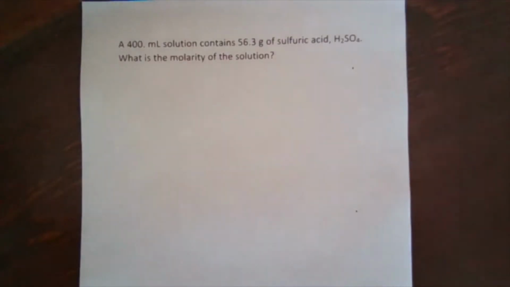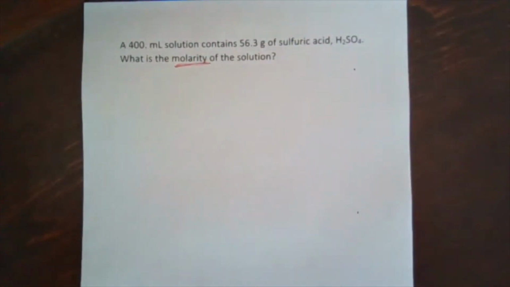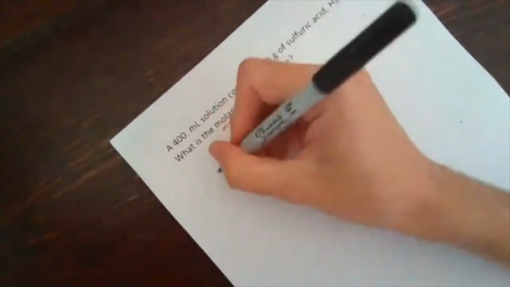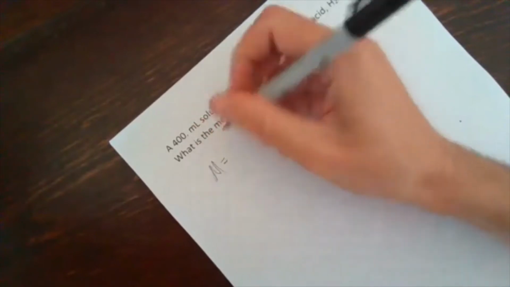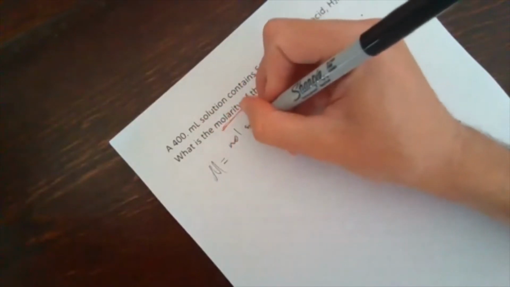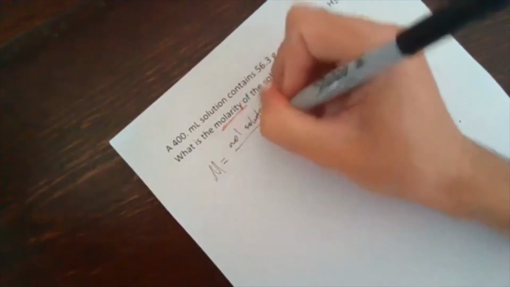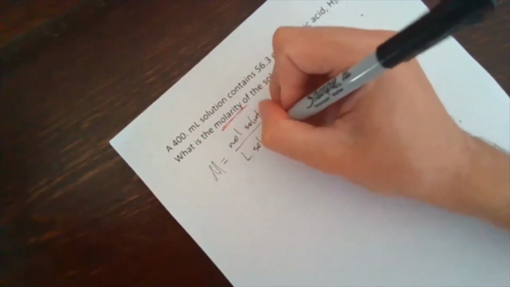All right, we want to know what is the molarity of the solution. And again, molarity is a concentration unit. We really want to be mindful, if we just know the names of the concentration units, we're always going to be able to come up with the fact there's an equation. Molarity is equal to moles of solute divided by liters of solution.